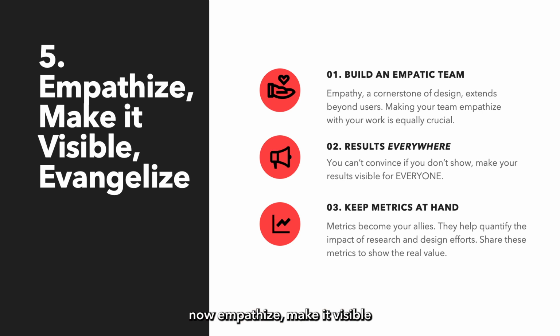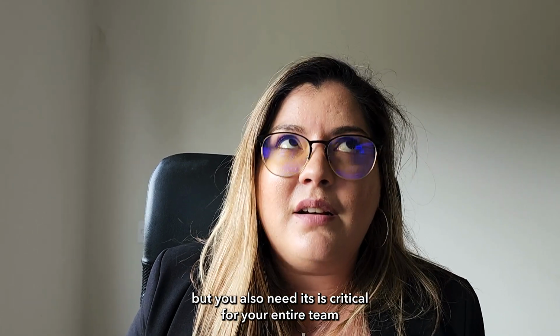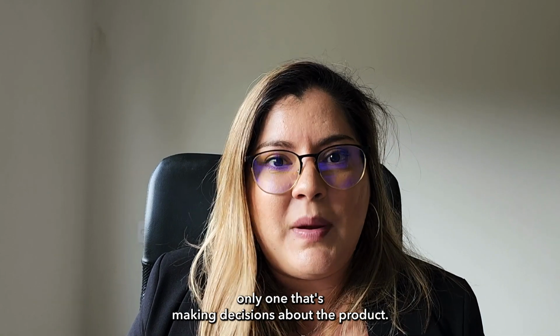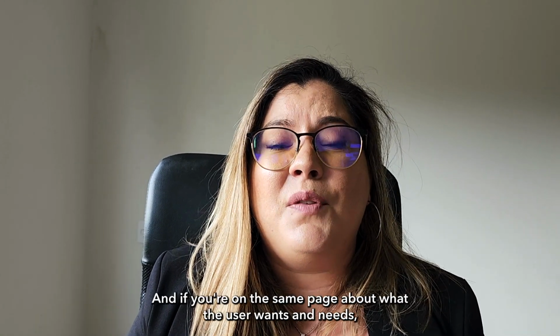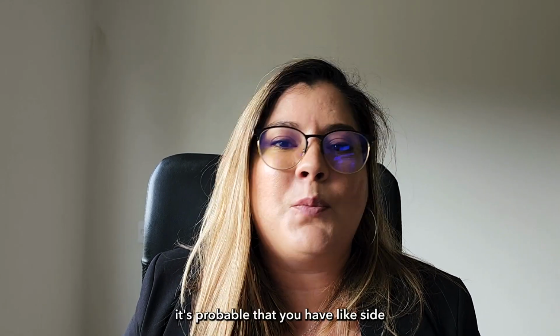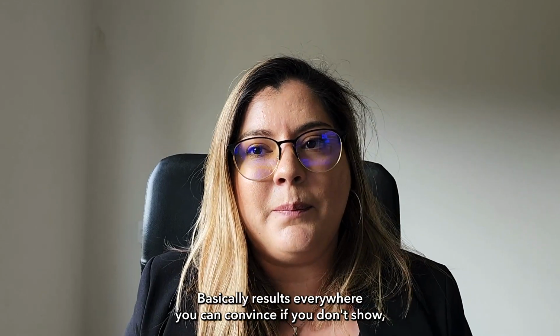Now, empathize, make it visible, and evangelize. It's important to build an empathic team. It's important for a designer to empathize with the user, but it's also critical for your entire team to be empathizing with the user as well, because you're not the only one making decisions about the product, and if you're on the same page about what the user wants and needs, it's probable that you won't have setbacks in development, and everyone is going to be on the same page basically.